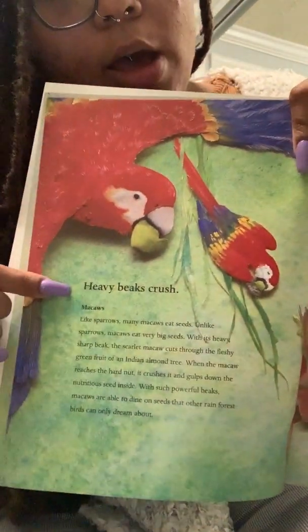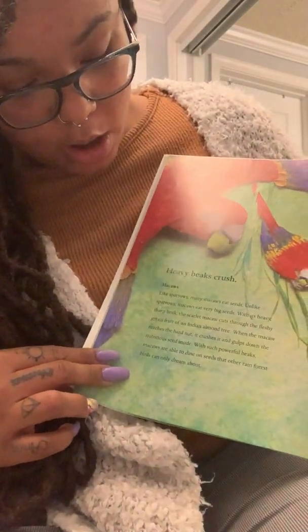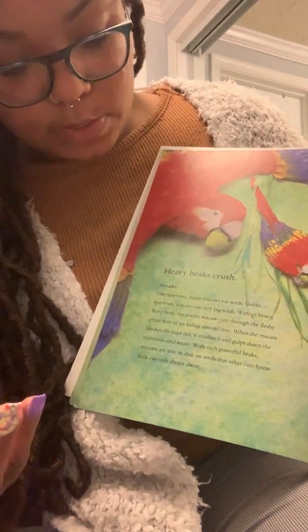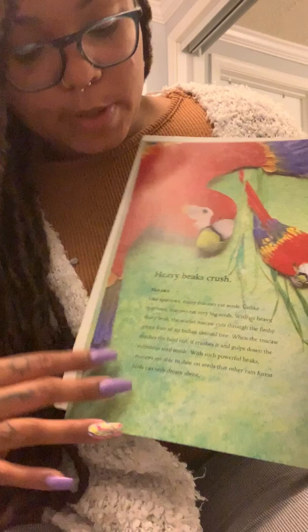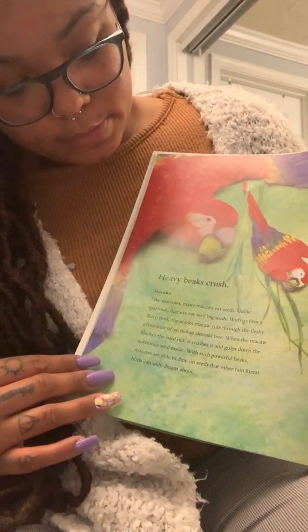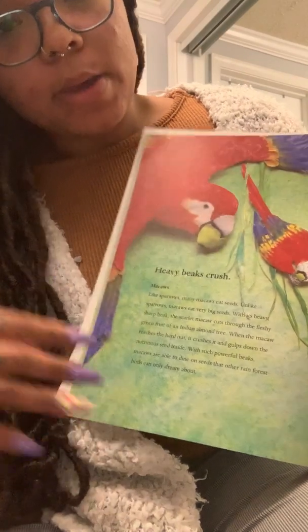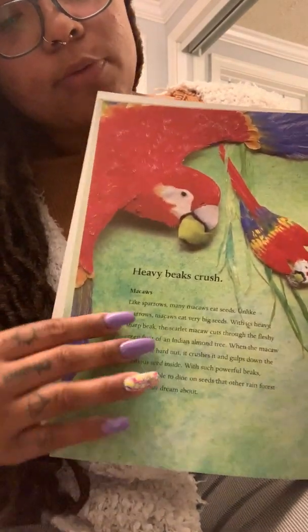This is the macaw, and the macaw has a heavy beak. Okay, we learned that the macaw's beak is sharp and it eats very big seeds with its beak. So what is one of the ways that you could say that the macaw uses its beak to survive? Yep, it cuts through big seeds, and that's how it finds its food for it to survive.